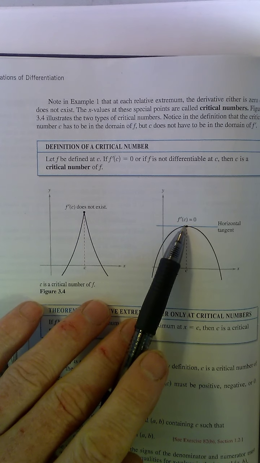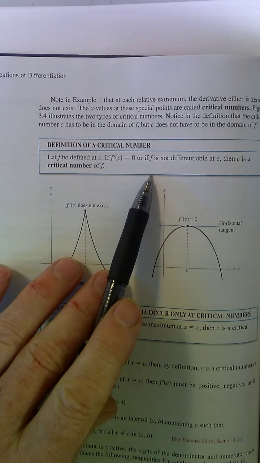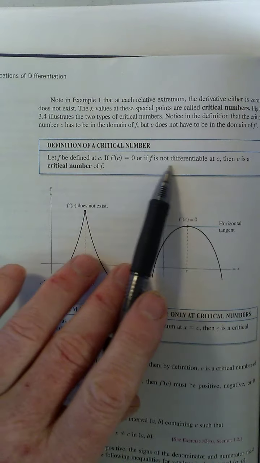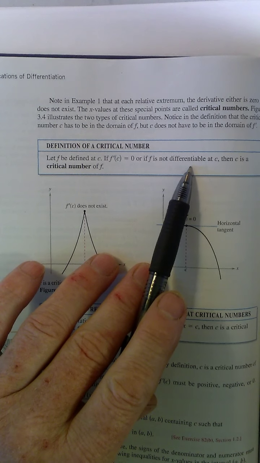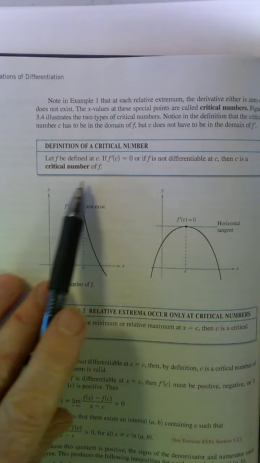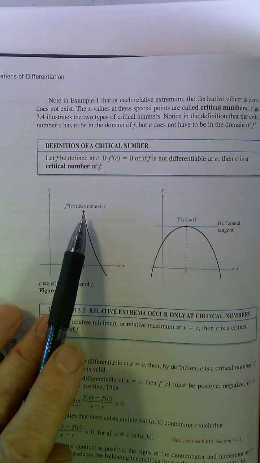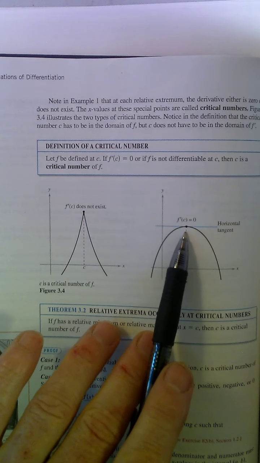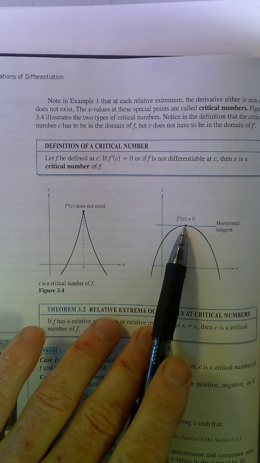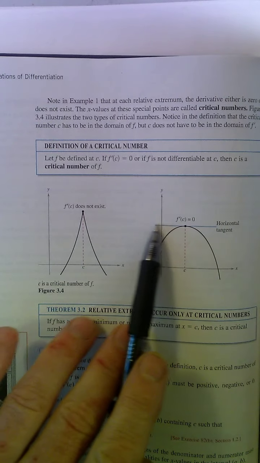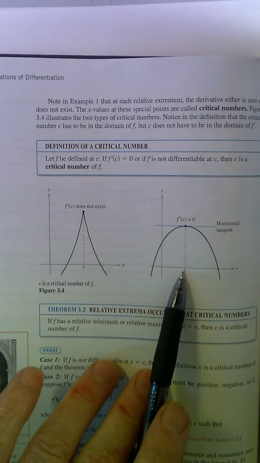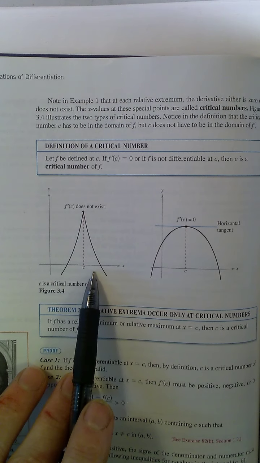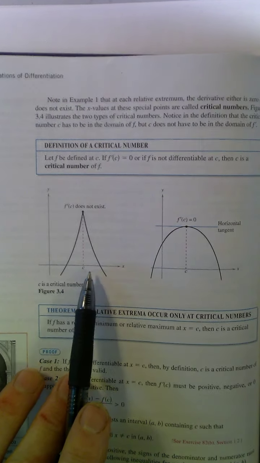Okay? If the derivative does not exist, the function is not differentiable, then c is a critical number. So when you have corners like this, where the derivative is undefined, or tangent lines with slope equal to 0, these values of x are called critical values. So what we're going to have to do in order to find max-mins is find critical values.